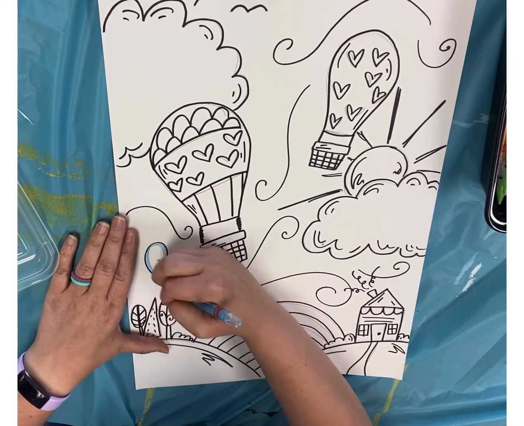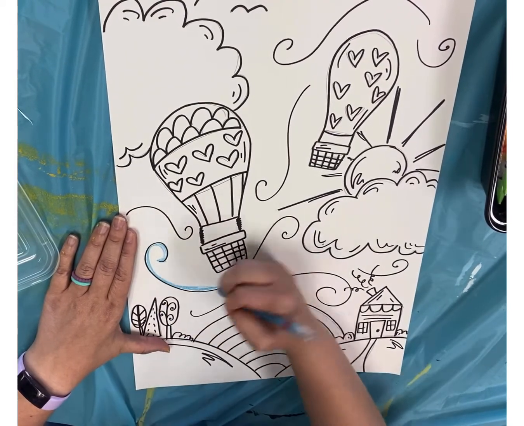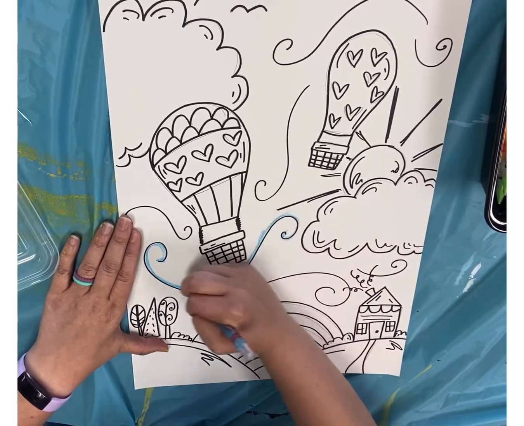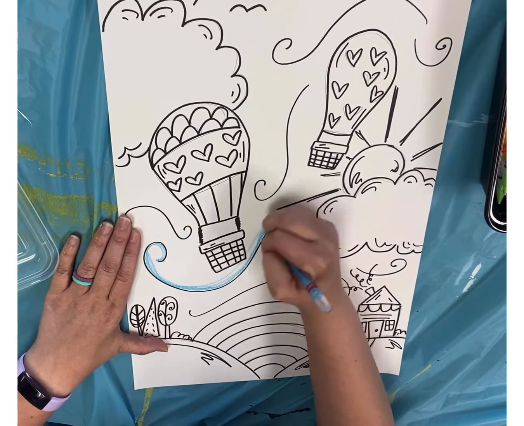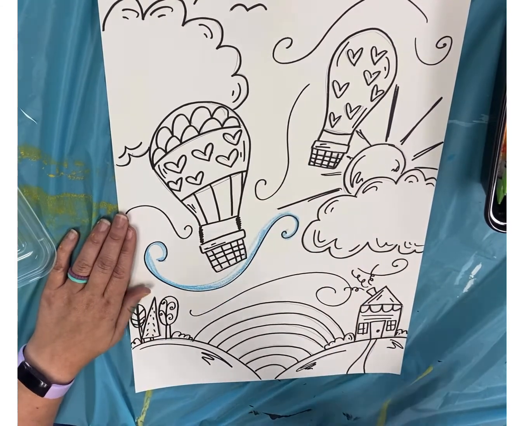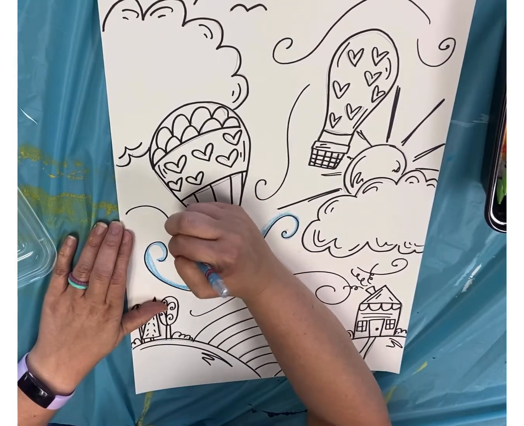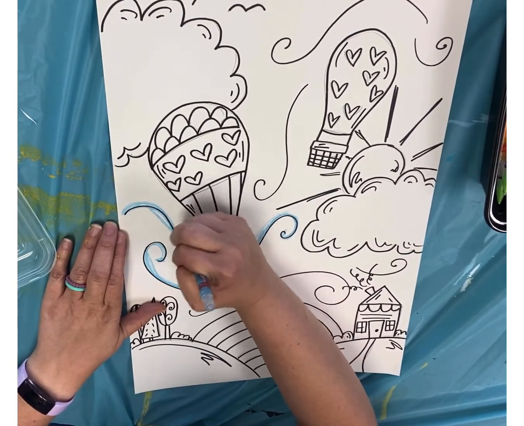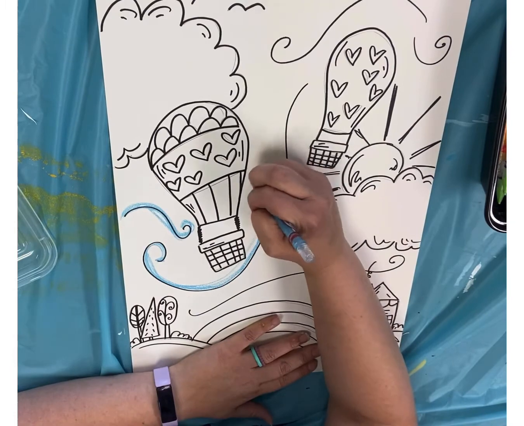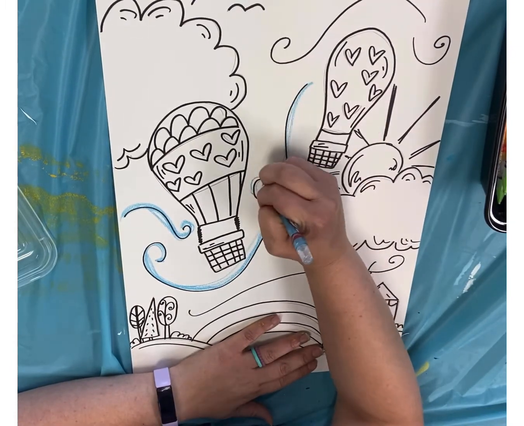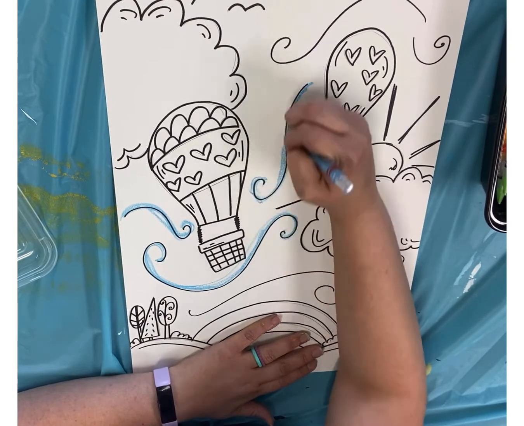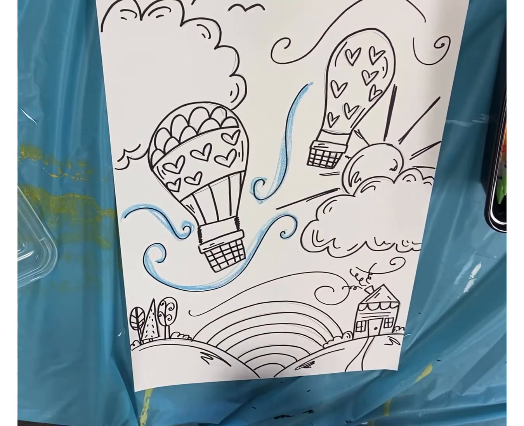I'm not gonna color the sky blue, but I am gonna take some blue, or you could even use white, and I'm gonna just add some of this to it, okay? And that way when we paint, that will still show and give that black line some more interest and texture, all right? So now I'm gonna go finish coloring the rest of mine, and you can go color yours.